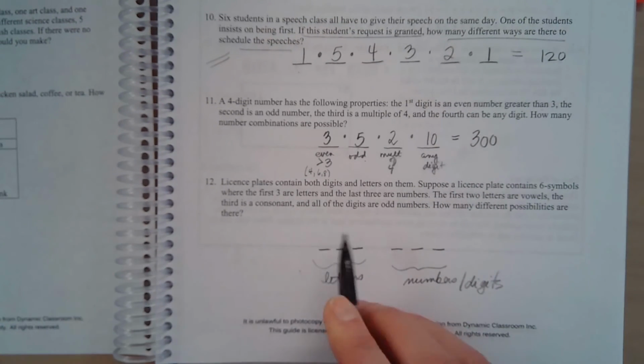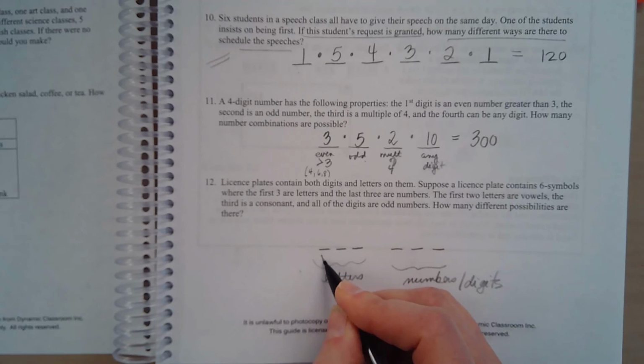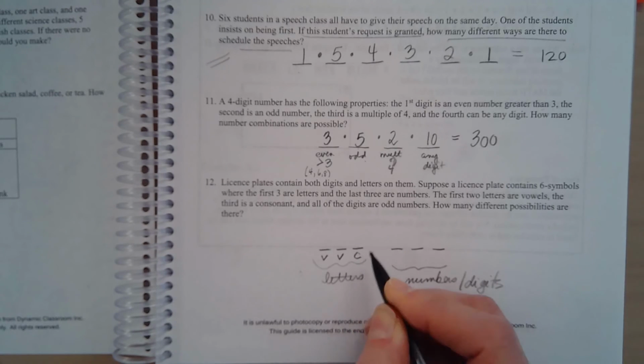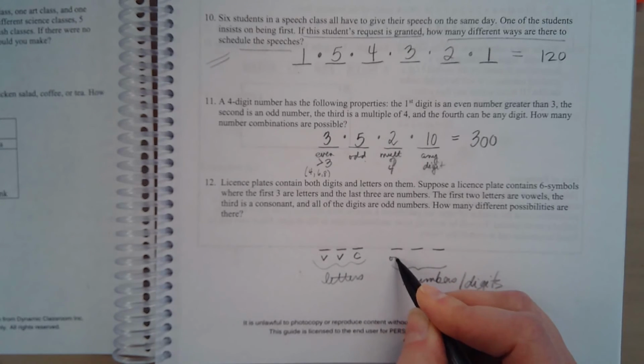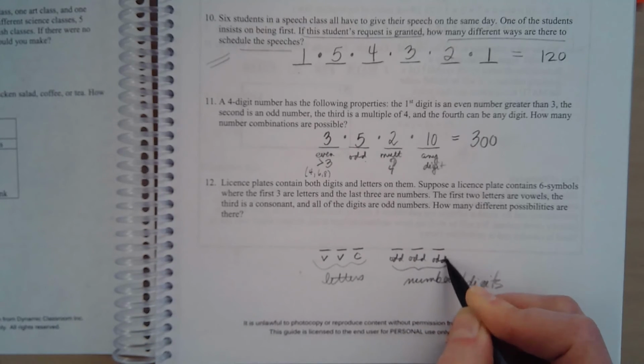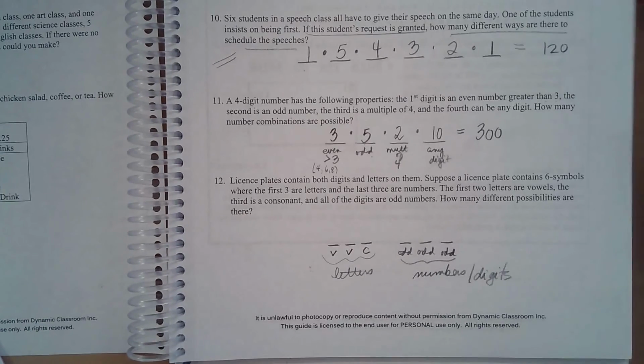Okay, so let's just do, the first 2 letters are vowels, so vowel, vowel. The third is a consonant. All 3 numbers are odd, so odd, odd, odd. I'm going to give you a sec to figure this one out. And I think, again, they didn't say anything about not repeating, so that means I could have like A, L.